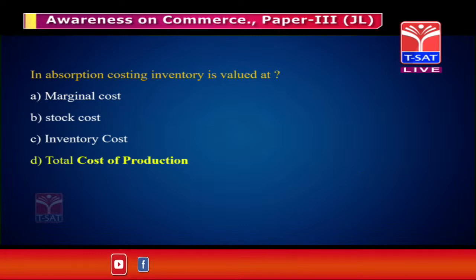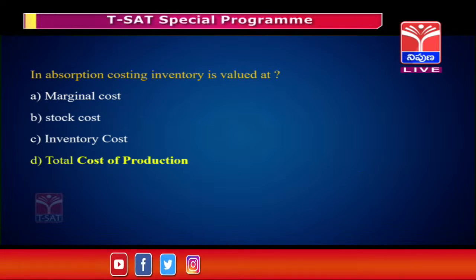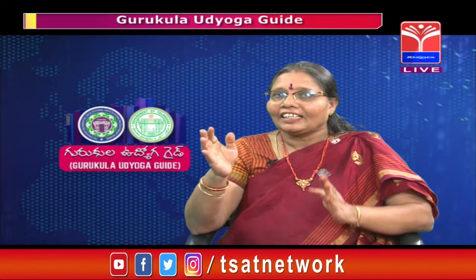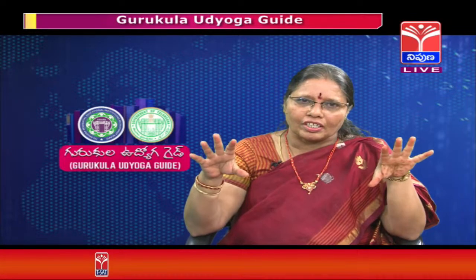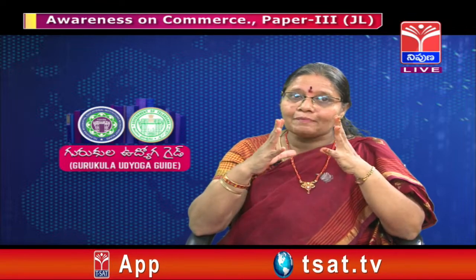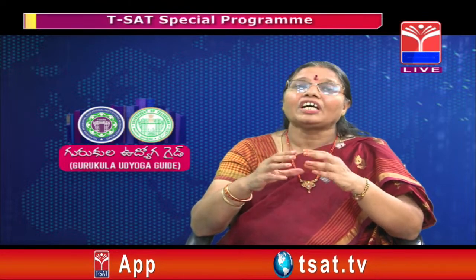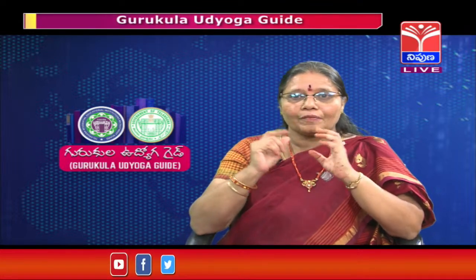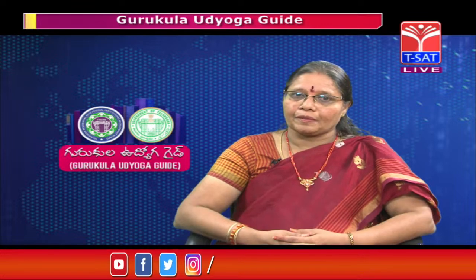We'll talk about absorption costing now. As you were told in the initial session, absorption costing is total costing. In marginal costing, we are talking about only the additional variable cost, but absorption costing talks about the total cost of production for a particular firm. So that's what absorption costing is.